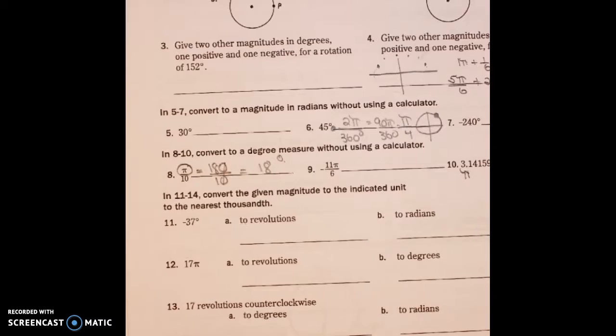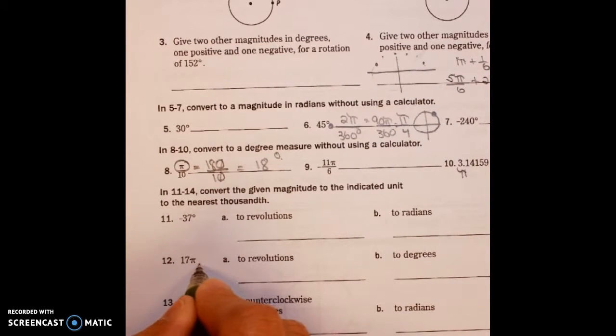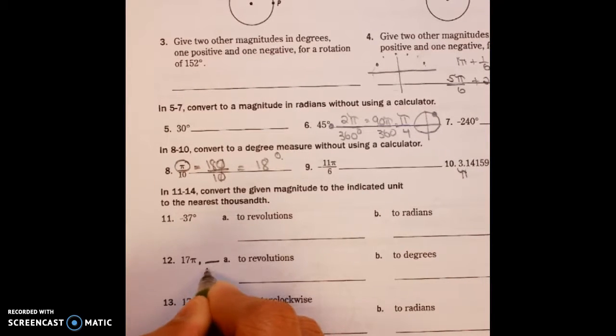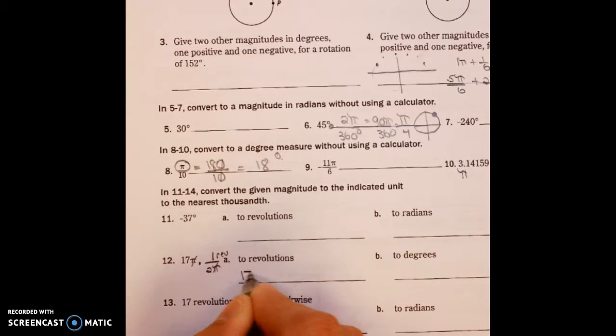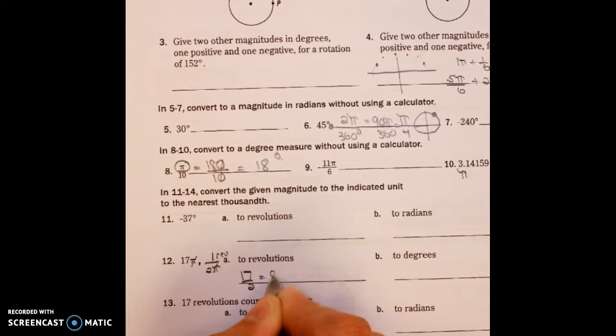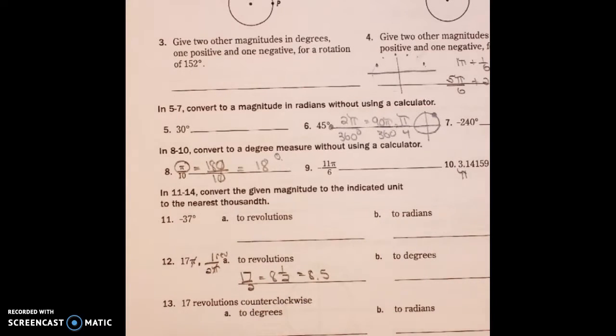Okay, number 12, revolutions. You have 2 pi is equal to 1 revolution. So the pi's cancel, we're left with 17 over 2, which is 8 and a half, or if you want to write it as 8.5.